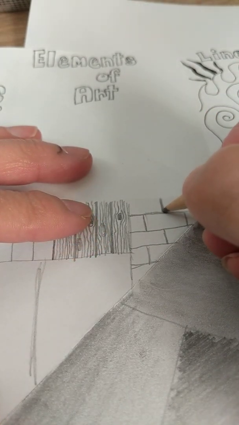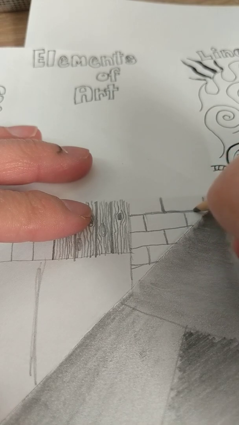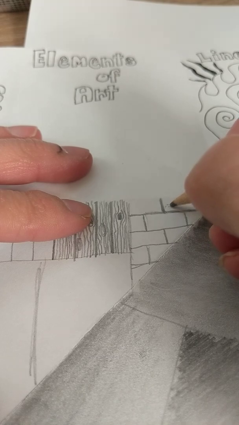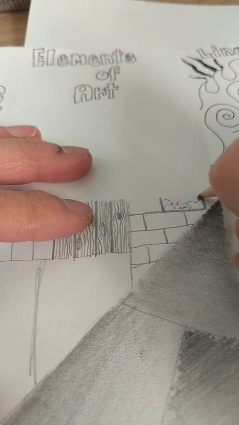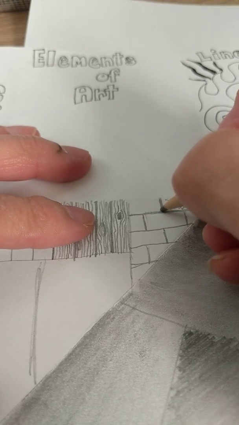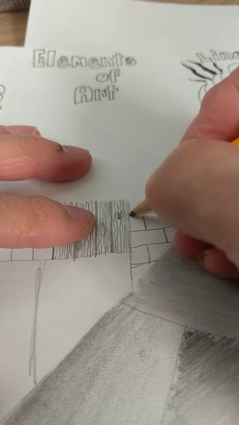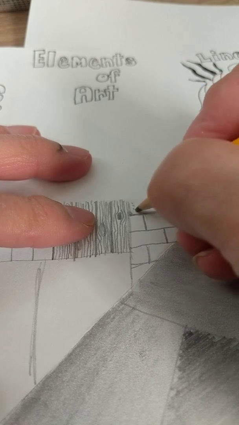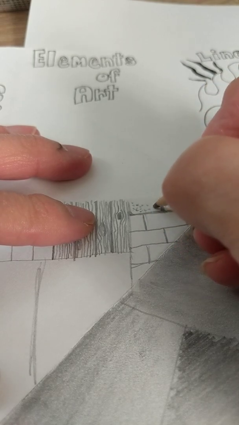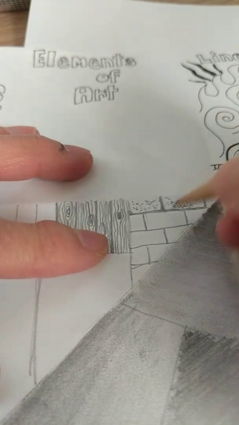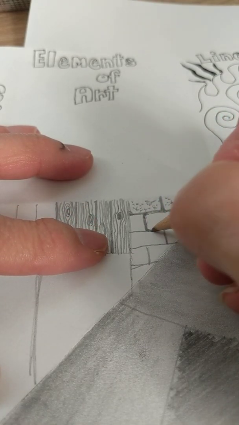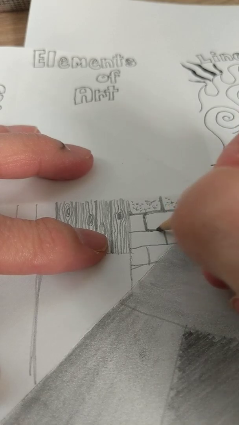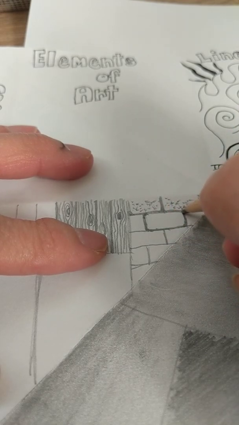But then I can start to sort of round if I wanted it. Like this is the grout in between the brick, and I would do a bunch of dots, thick and thin, to represent texture. Just sort of thicken up my lines to represent grout.